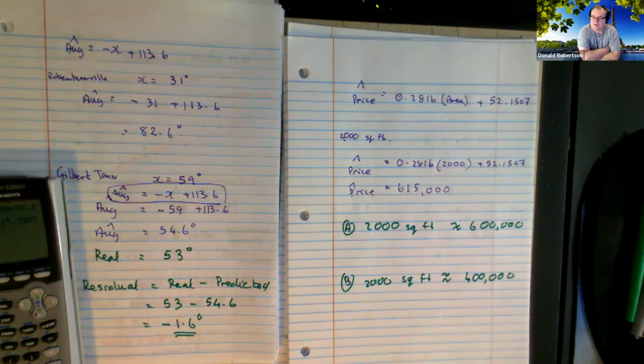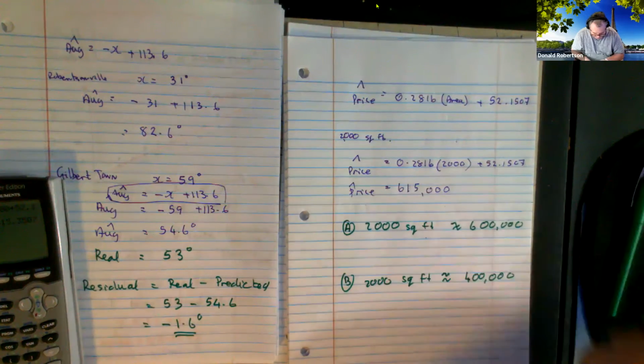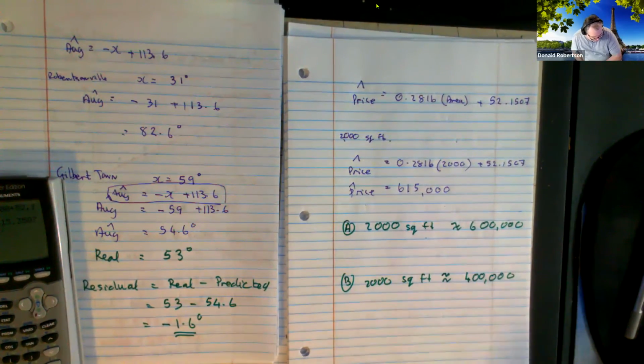So when you're collecting data, try and make sure that the data is consistent in some way. So if somebody says, okay, I've got my house, it's 2,000 square foot, what do I expect? Wouldn't one of the things you do is have a quick look at, oh God, that neighborhood you're in is not great.